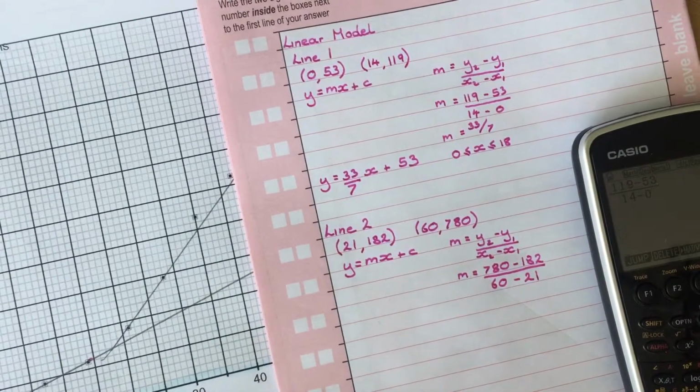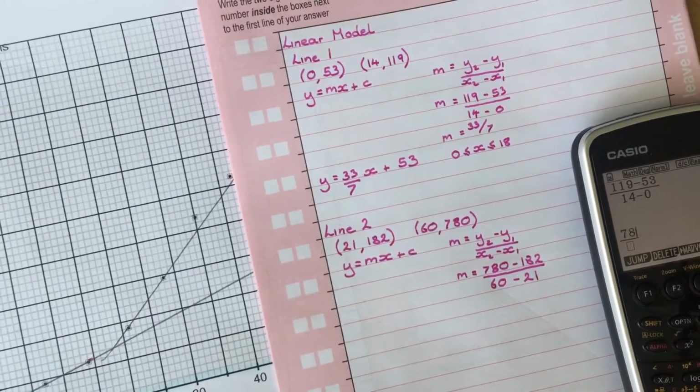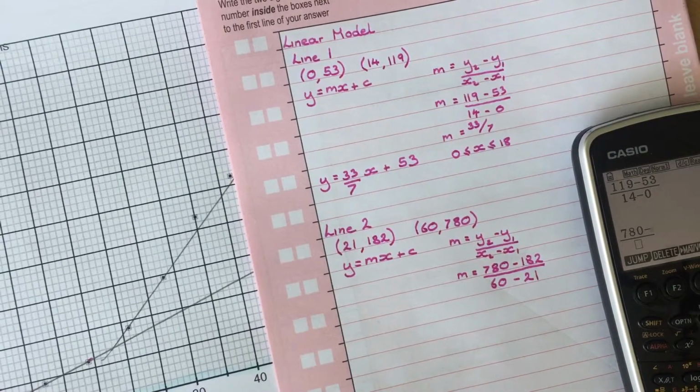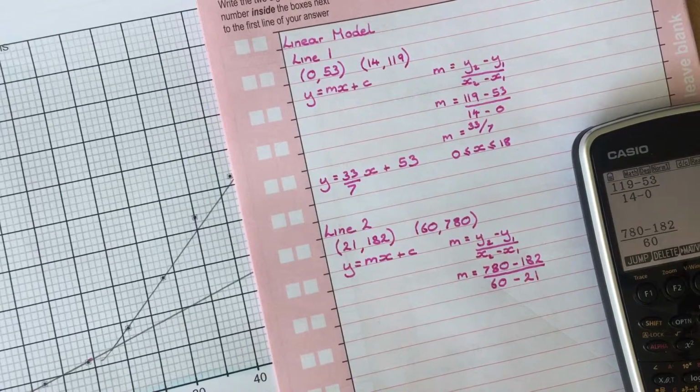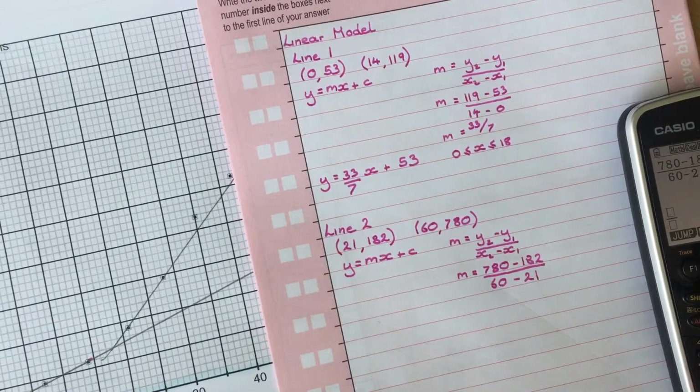So it's going to be a fraction. We've got 780 take 182, and that's over 60 take 21. So that's 46 over 3.